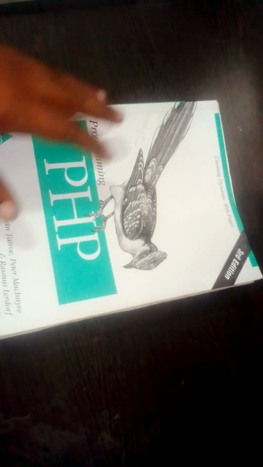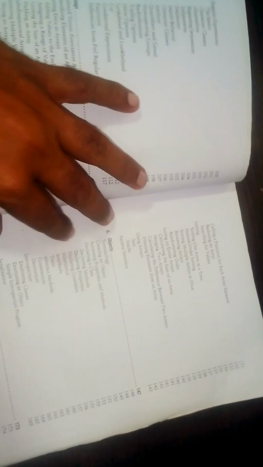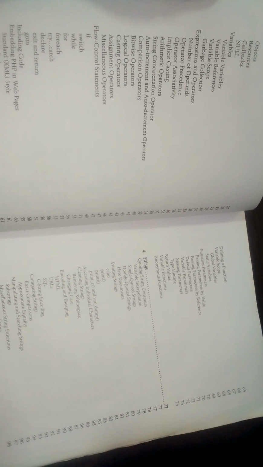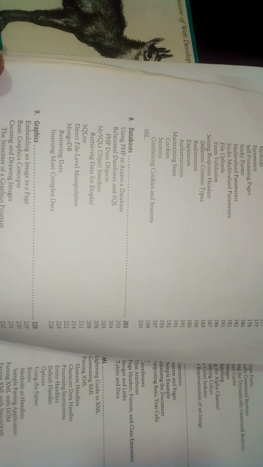I learned the basics in the 12th standard, and I improved on it with this book. And if you go to the internals, it covers in-depth arrays, objects, and strings, and then the general introductions. And this one is important. The one thing I have to tell you is database connectivity with MySQL.